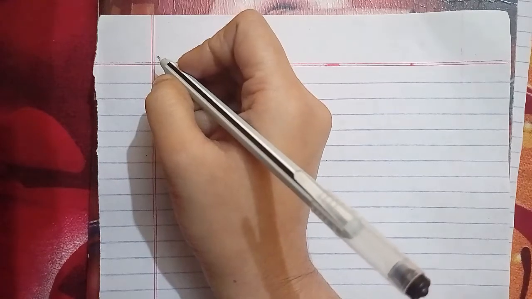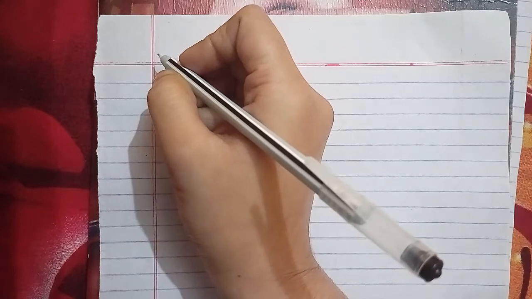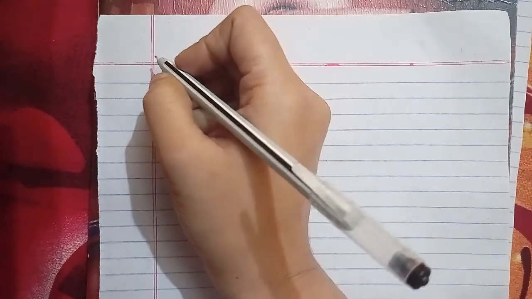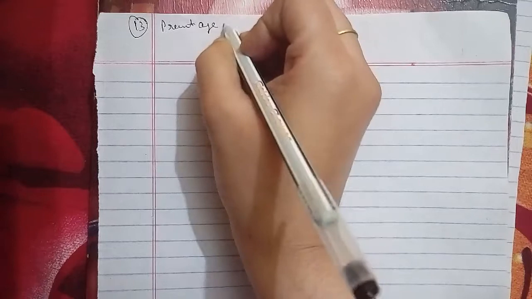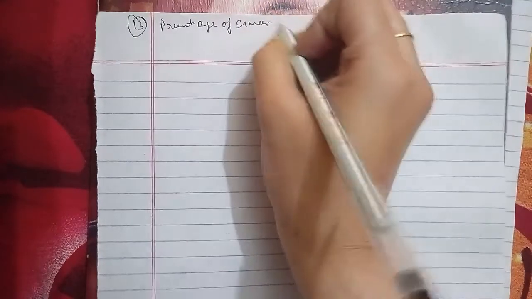Present ages of Sameer and Anand are in the ratio 5:4 respectively. 3 years hence the ratio of their ages will become 11:9 respectively.